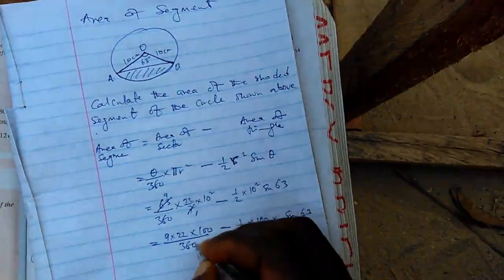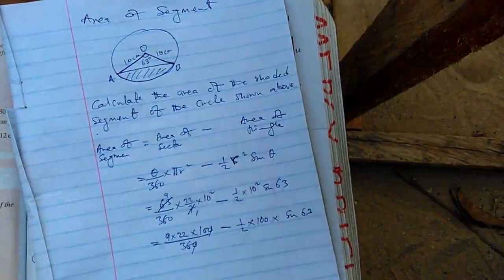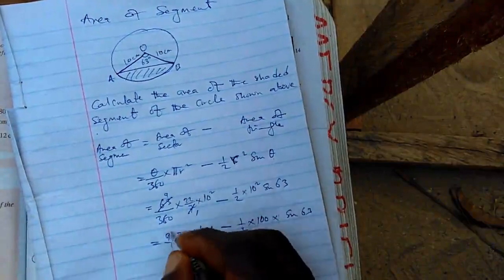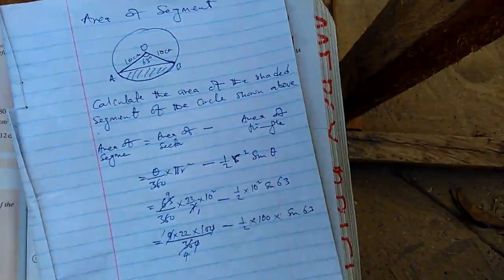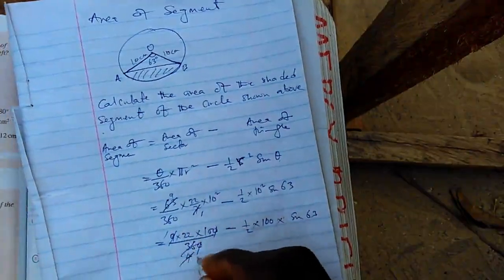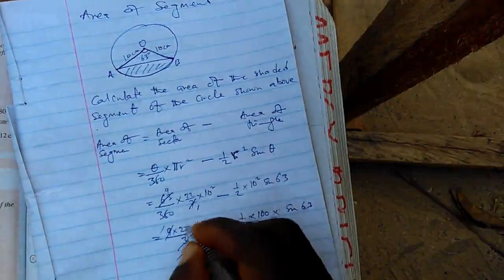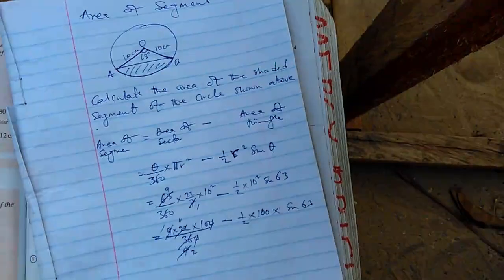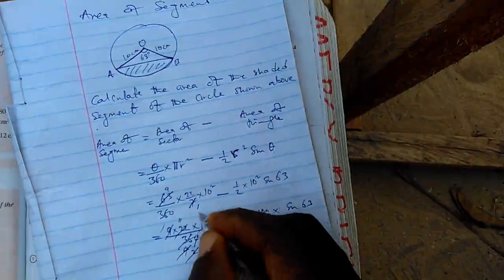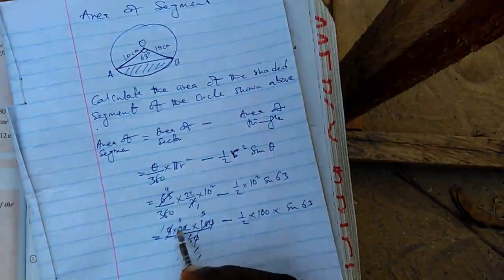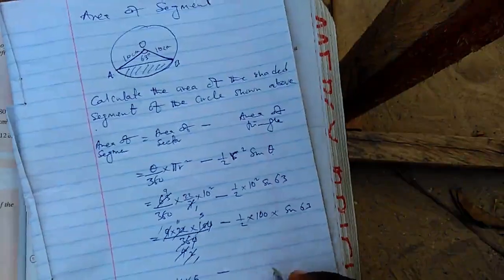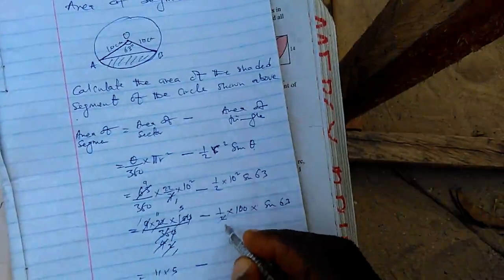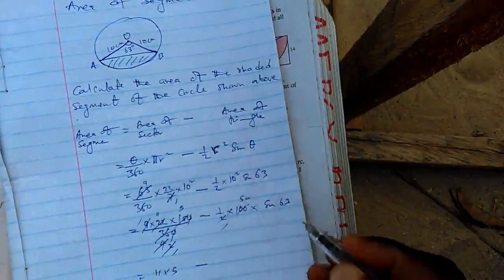All right, ending zeros can cut. 9 here 1, 9 here 4, 2 here 2, 2 here 11, 2 here 1, 2 here 5. So you have 11 times 5 remaining here minus, let's call this one 2 here 1, 2 here 50.